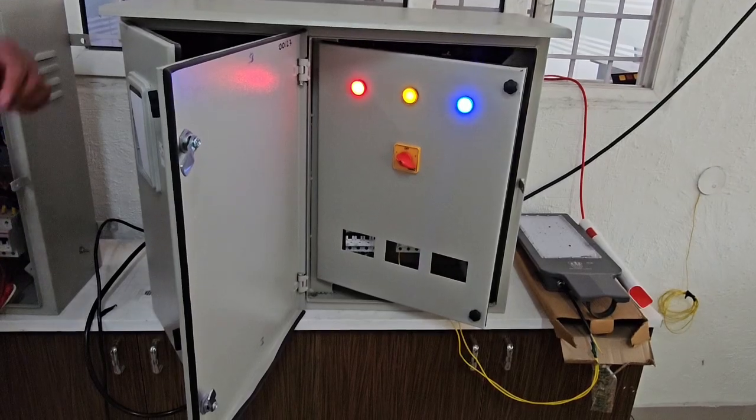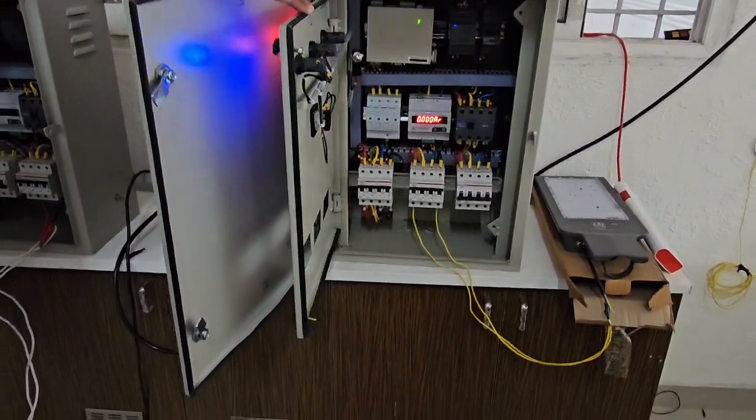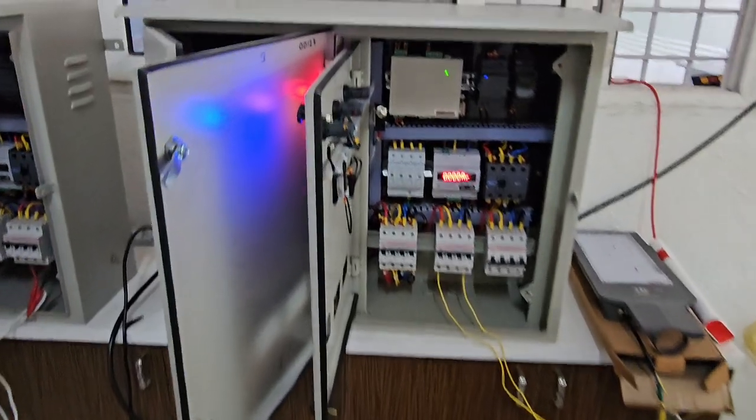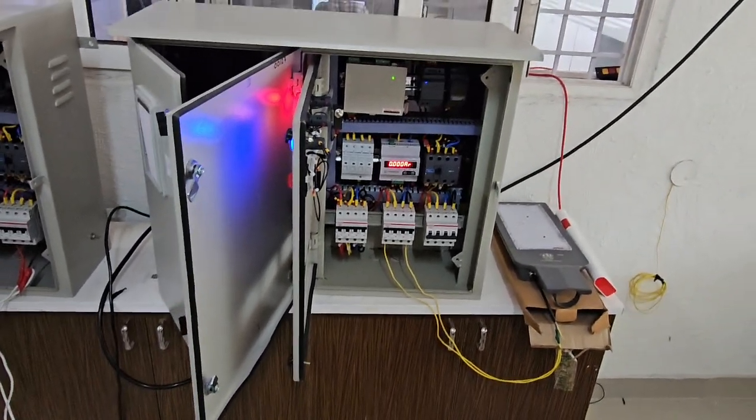The panel is in automatic mode, which will be in timer mode now. So the timer is set for 1 minute. After 1 minute, the system will automatically turn on according to the timing.